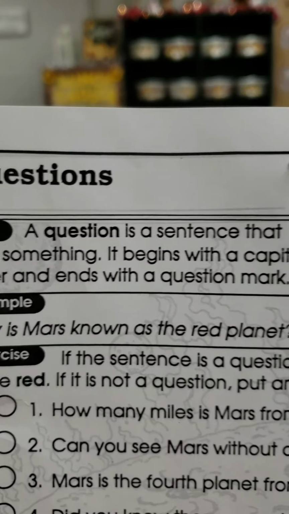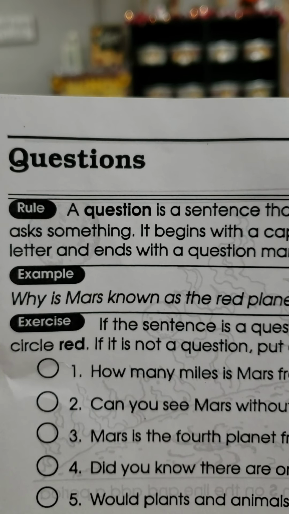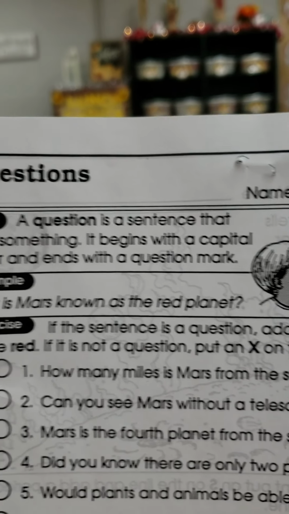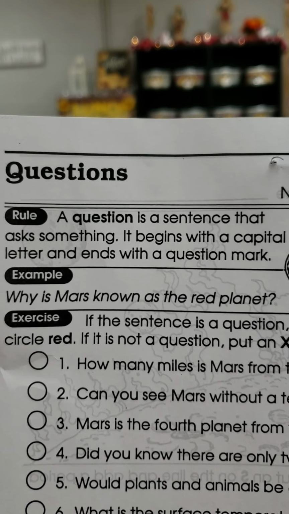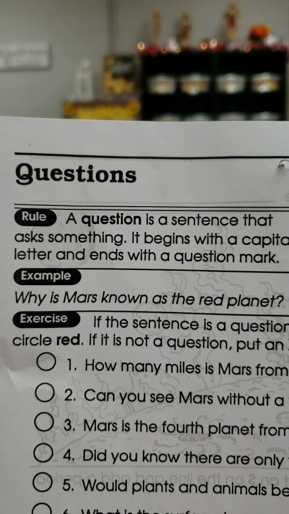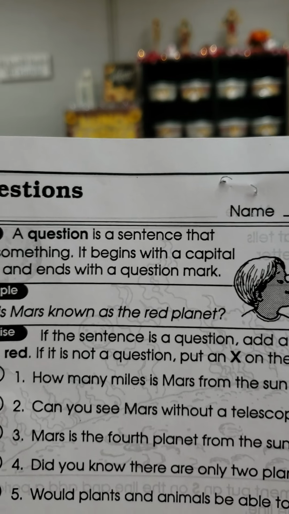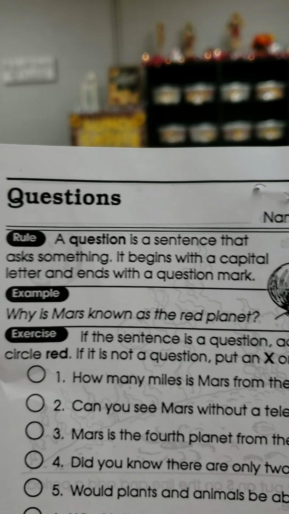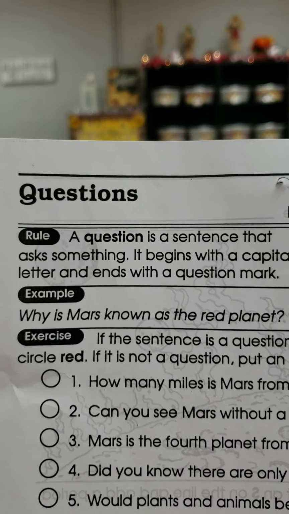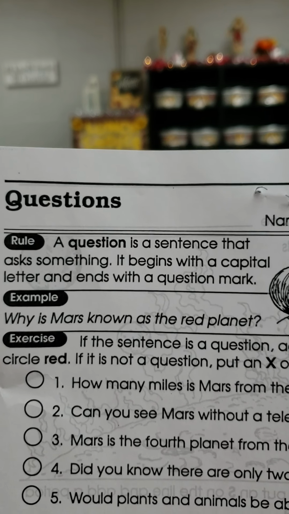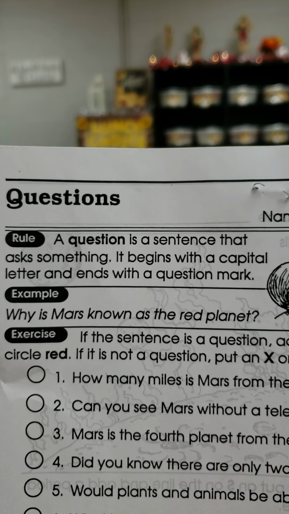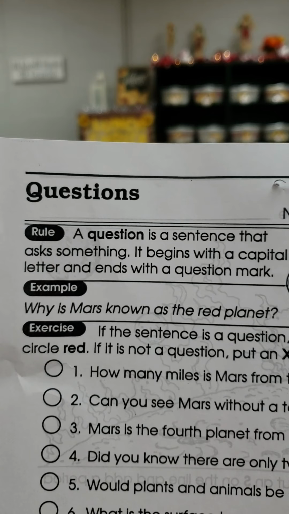So a question, we'll look right up here. A question is a sentence that asks something. It begins with a capital letter and ends with a question mark. For example, why is Mars known as the red planet? Notice how it says why. Remember we talked about our question words: who, what, when, where, why, how.